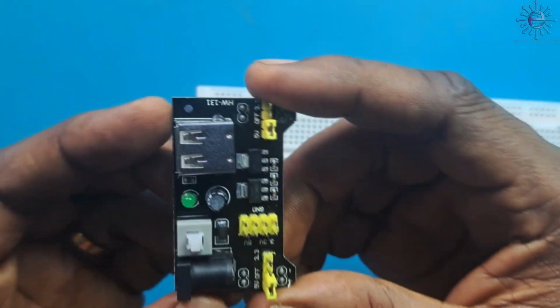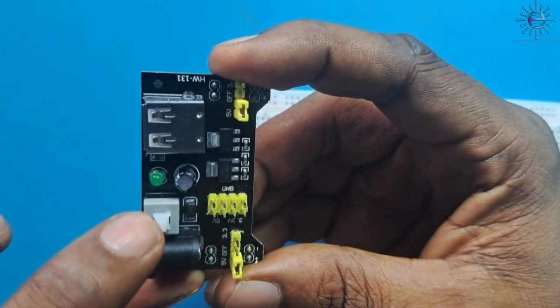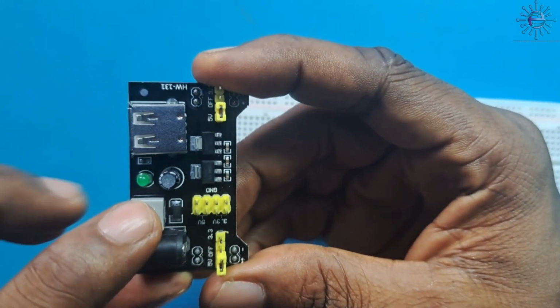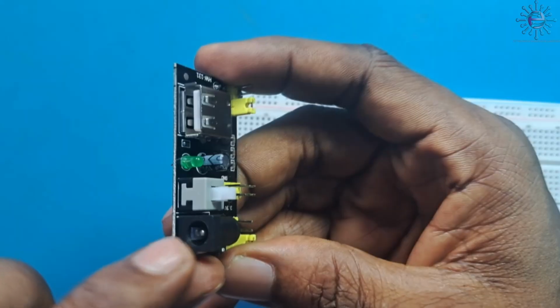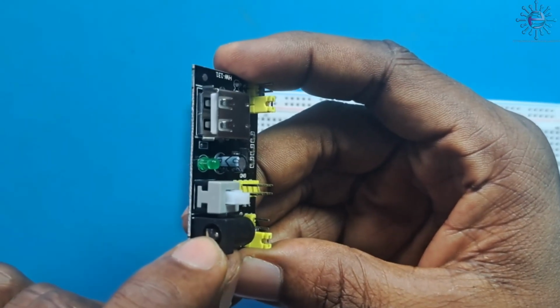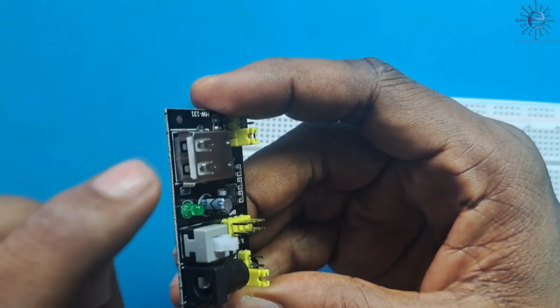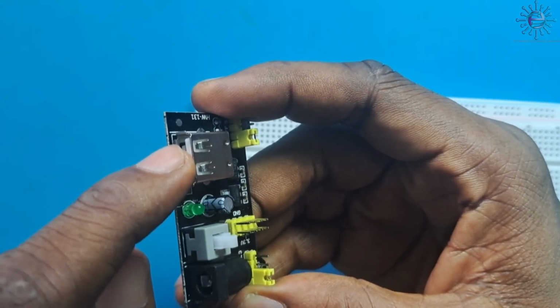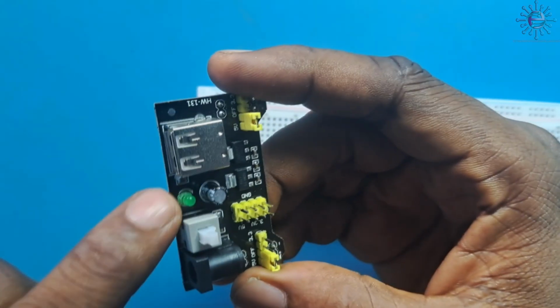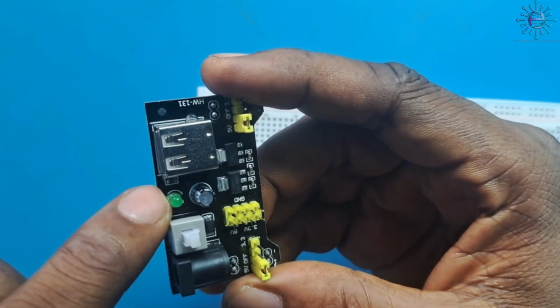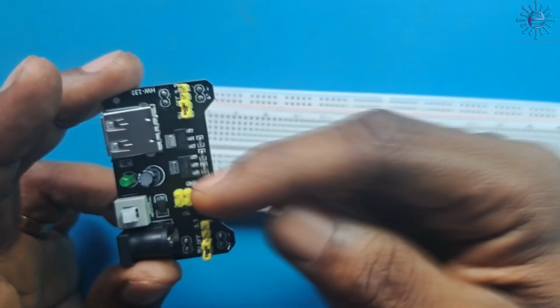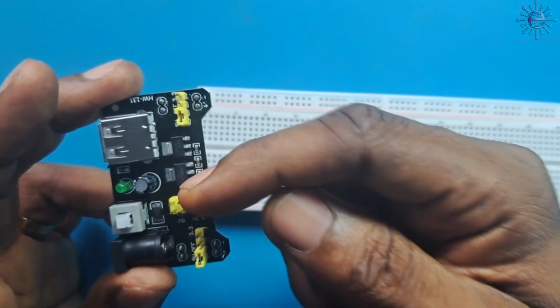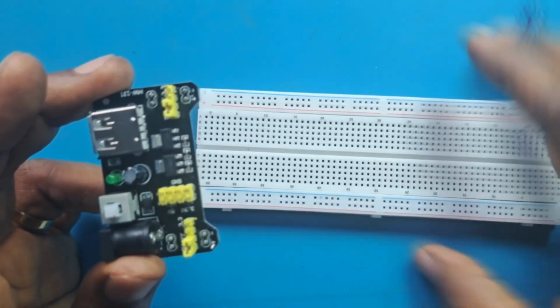This power supply module has a switch to turn it on and to turn it off. It has a power jack where we can connect power to it. It also has a USB port through which we can also connect power. It has a power indicator, a green LED power indicator. Here it has some header pins where we can connect jumper wires to take electricity to our projects.